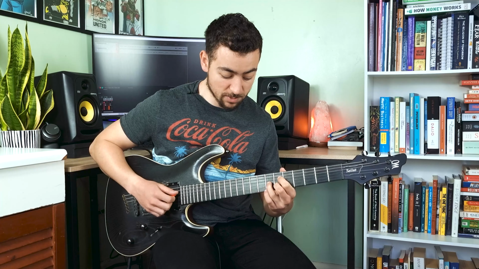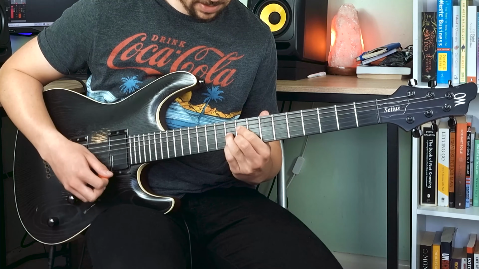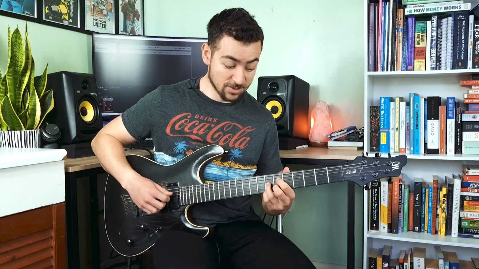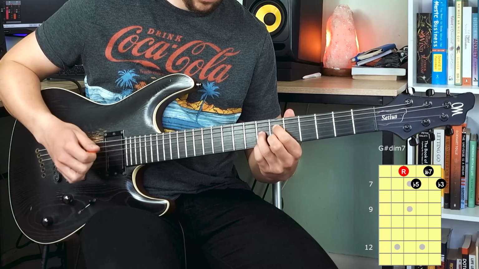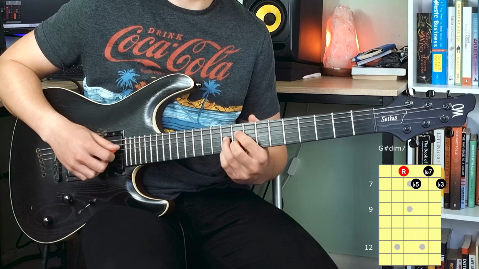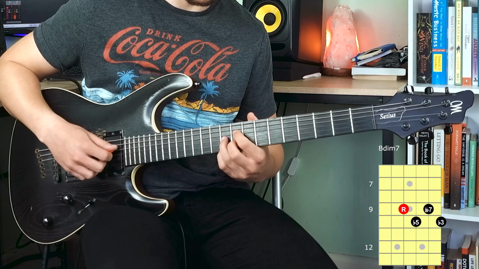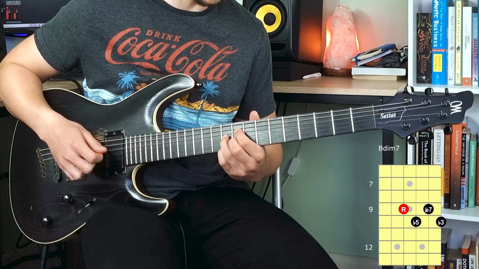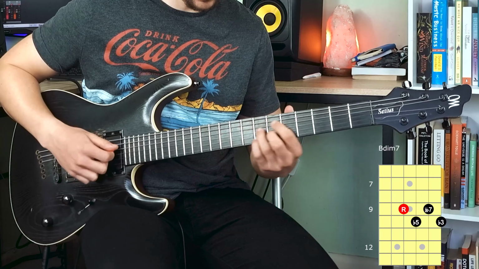Then we're playing these 2 diminished chords here. Alright, so we're playing a G sharp diminished 7th. So that's 6, 7, 6, 7 on the top 4 strings. And then we're playing another diminished 7th chord. We're playing a B diminished 7th chord, which is 9, 10, 9, 10 on the top 4 strings.